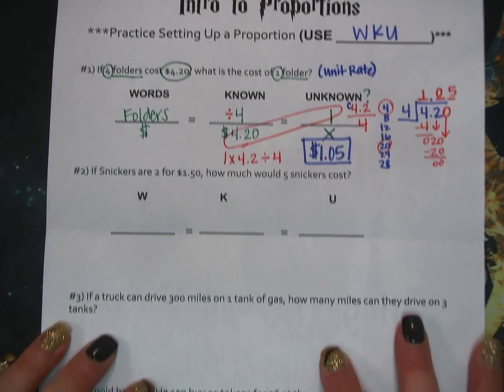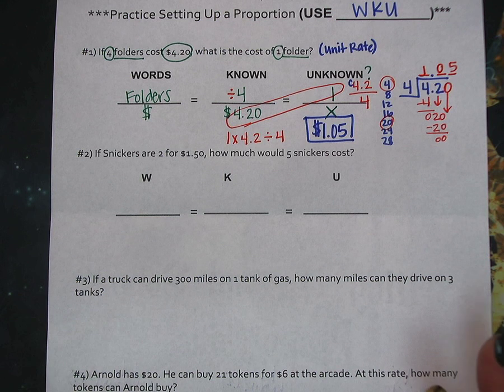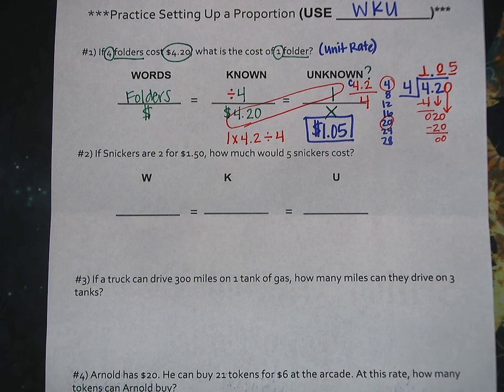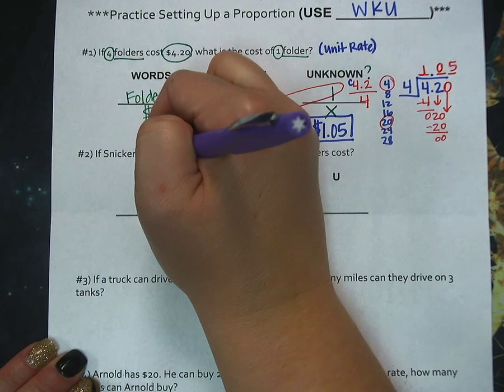So let's try the next one. It says if two Snickers are two for $1.50, how much would 5 Snickers cost? Okay, so let's break down our problem. First thing I'm going to look for are my numbers.